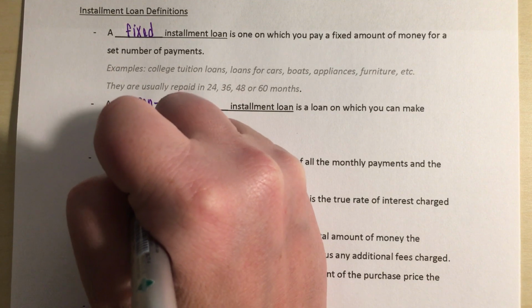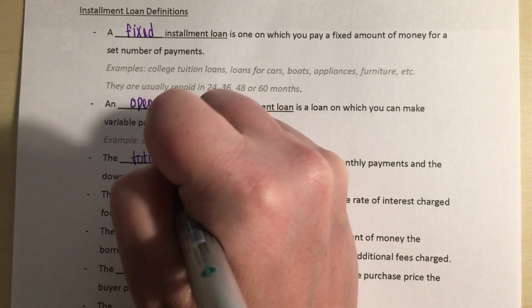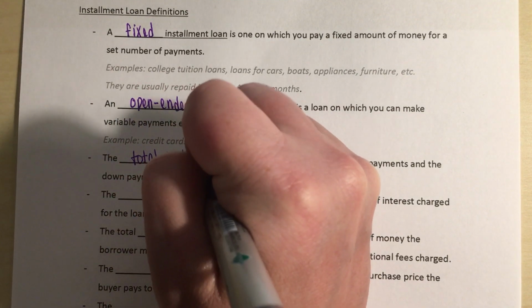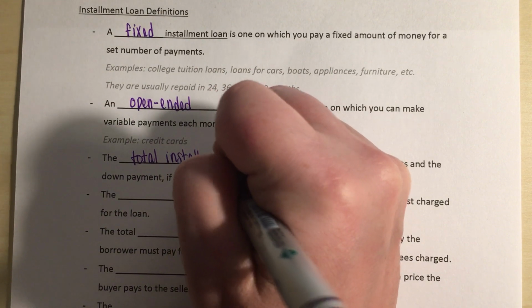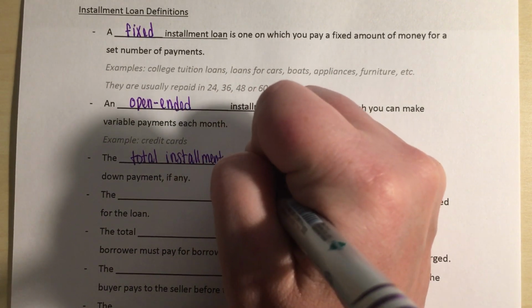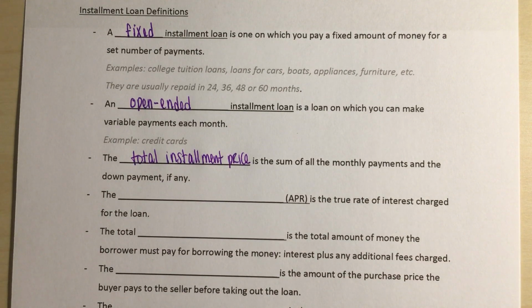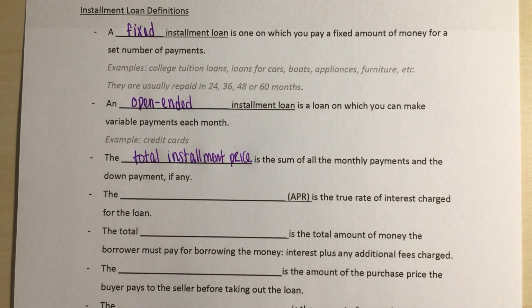The total installment price is the sum of all the monthly payments and the down payment, if any.